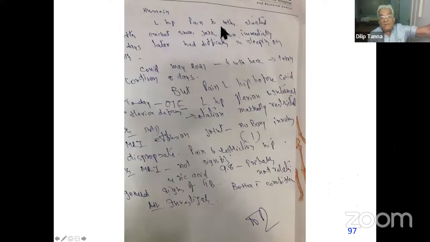Left hip pain started. This is, I think, another patient, but let me see. Left hip pain, 6 months, started after a cricket small jerk. There was no pain immediately, a few days later difficulty in sleeping on that side. COVID in May 21, 4 months back, taken cortisone 8 days. But the pain started before the COVID also. Today on examination, flexion and internal rotation markedly restricted. X-ray normal, MRI effusion of the joint, no bony involvement.